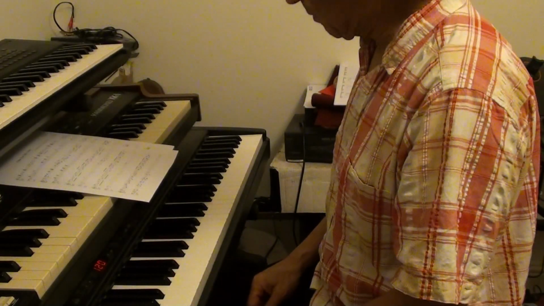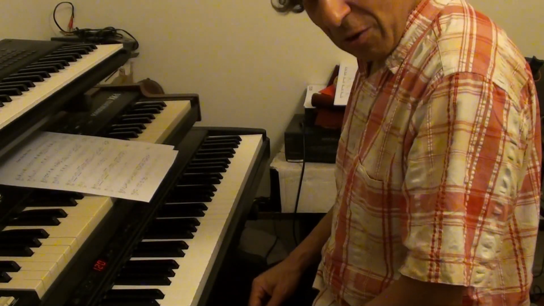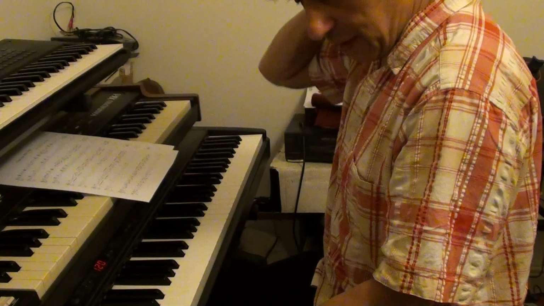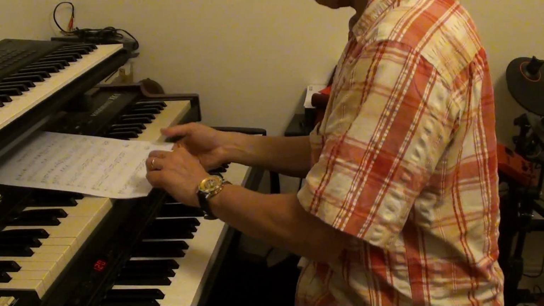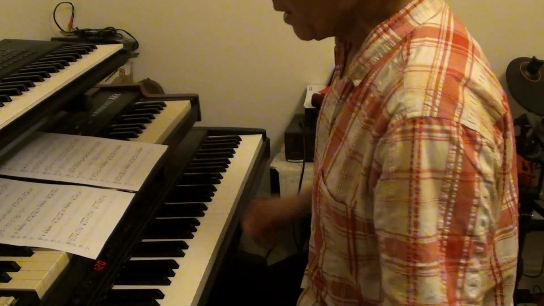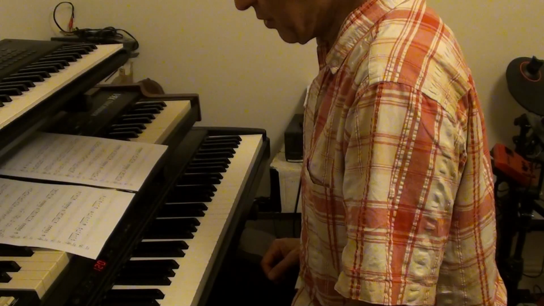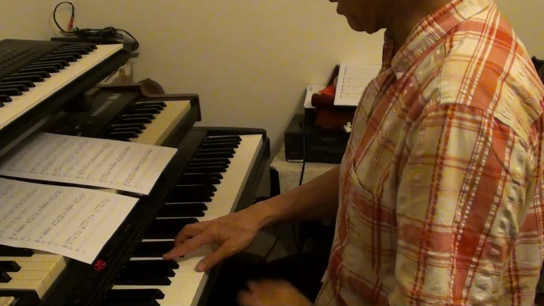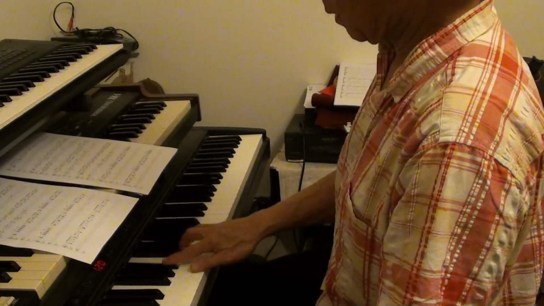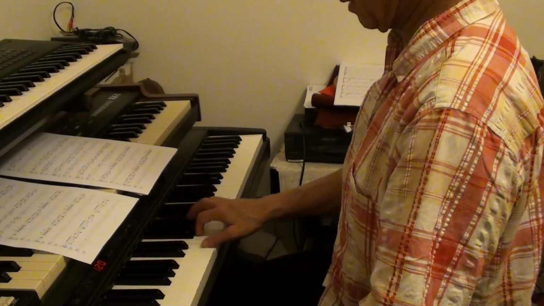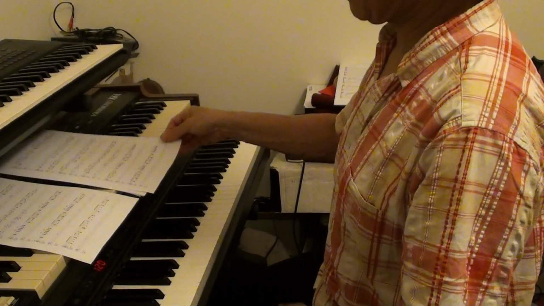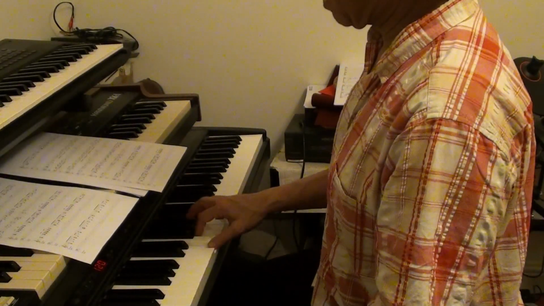Genesis used 13 in a few places. They use it in Turn It On Again, of all things, later on. And that's why you can't dance to Turn It On Again and you can't dance to One for the Vine, because it has a lot of time signature changes which makes it pretty much impossible to dance to. Then we come on to the next section. And that's got an interesting rhythmic pattern as well, with a bum bum bum bum.